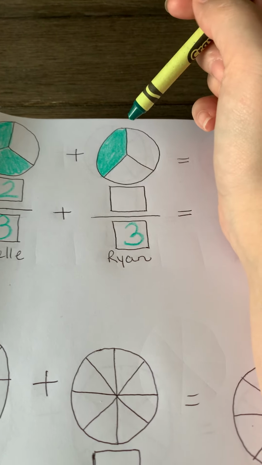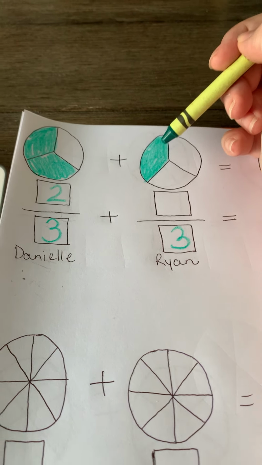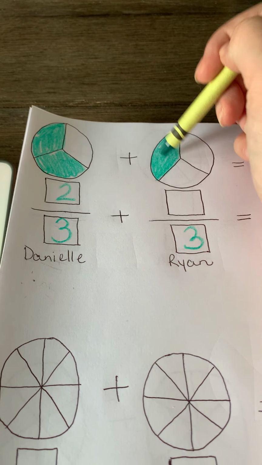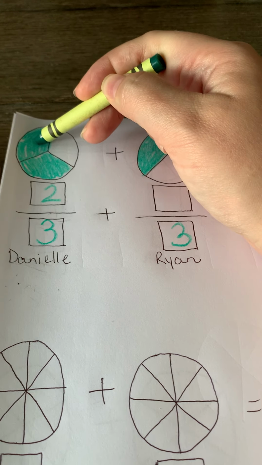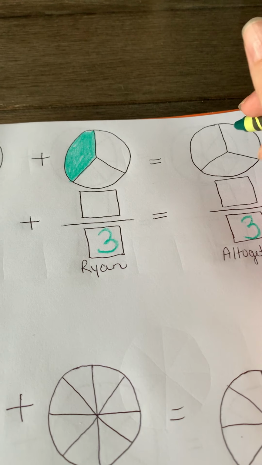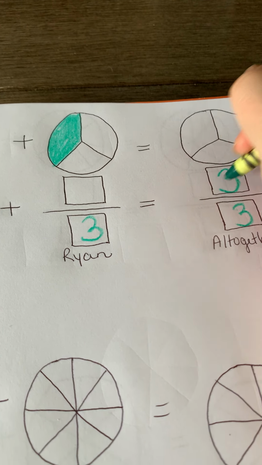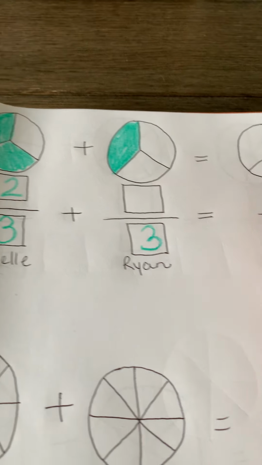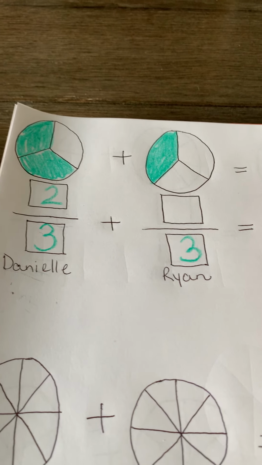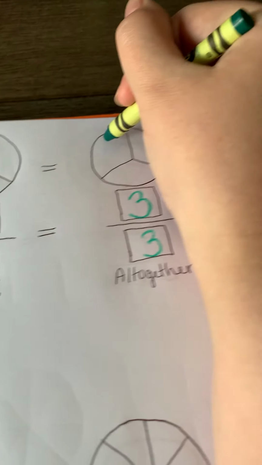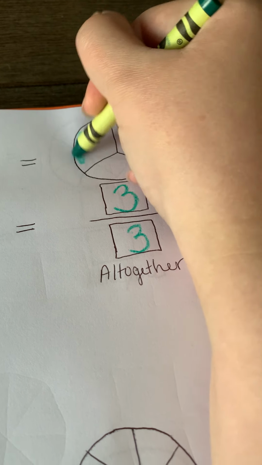So what we're going to do is color in the colored pie slices. 1, 2, 3. So all together, they passed out 3 deposit slips. So now we have to color in all 3 pie slices.